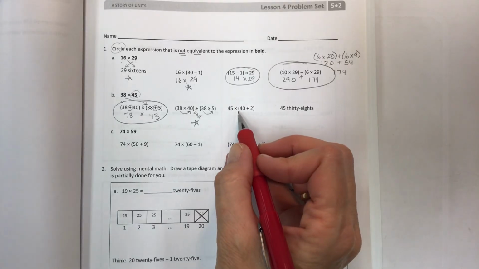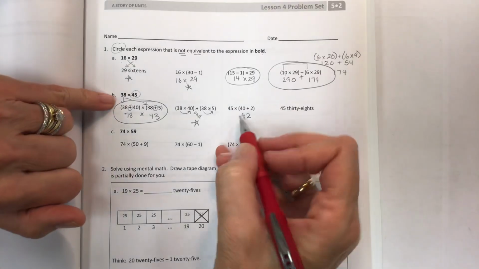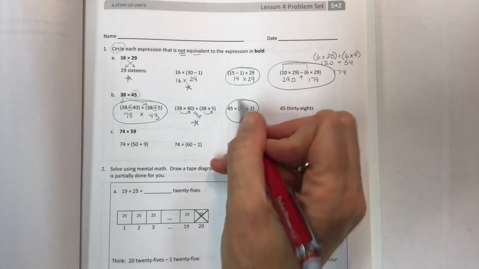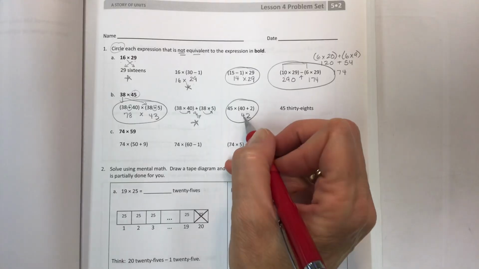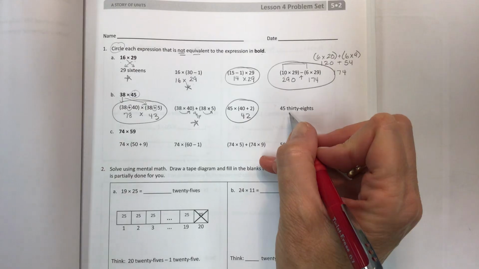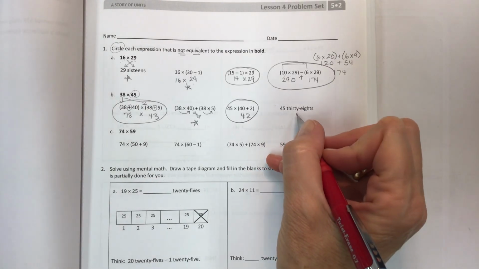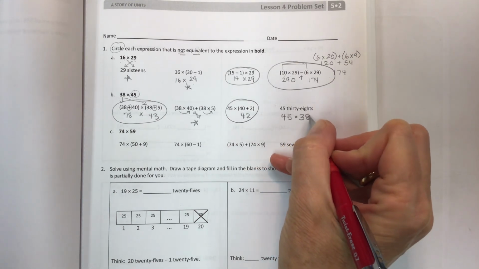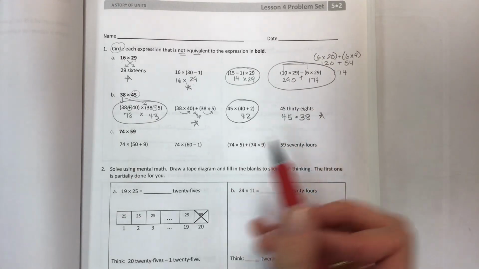Okay? So another one. 45 times 40 plus 2. Well, that's 42, and I'm trying to get 45 times 38. So that one is not equivalent, which means we circle it. I know that's still confusing, but circle it when it doesn't work. And then 45 38s, we were talking about mind-blowing concepts, that you can put the number right next to the words, and it's 45 times 38. And so this is the same, and so we will not circle it.